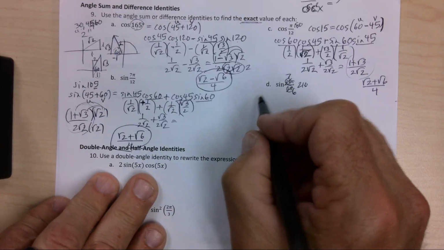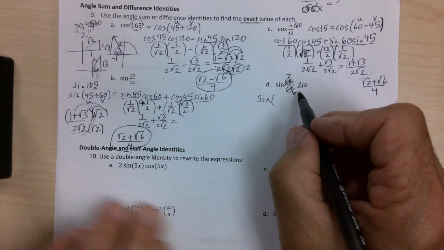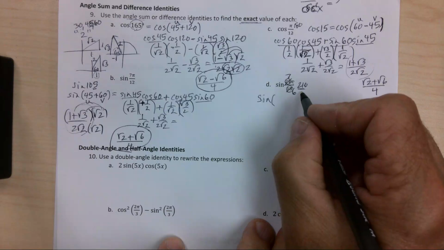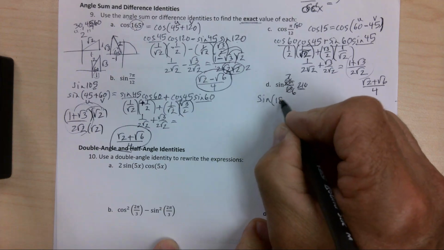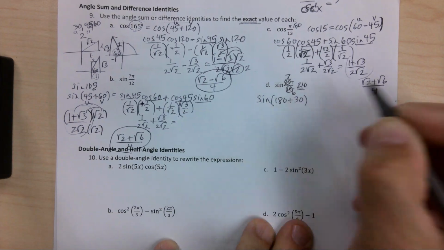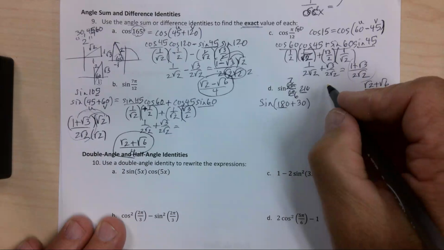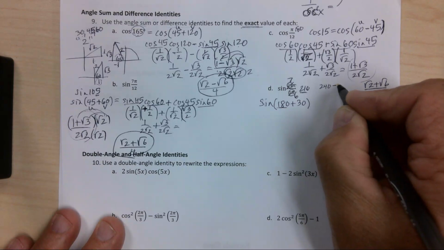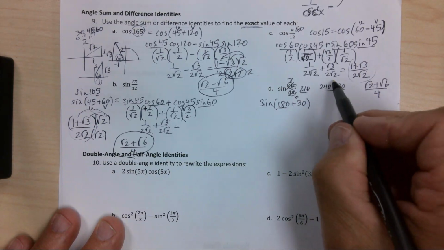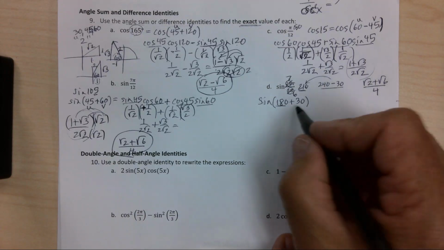Alright, so they're telling us to use the sum or difference to get 210. So what I would do to get 210 is, I think I'm just going to go 180 plus 30. Now, I'm bending the rules a little bit with this one, and I think that's the interesting thing. You could go 240 minus 30 if you wanted to go down the subtraction lane, which might be easier, and use the difference formula for that. But I'm going to choose to go this route.